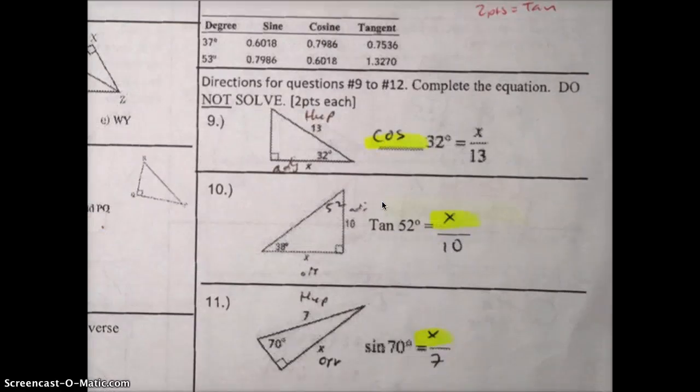Questions 9 to 12 say complete the equation, do not solve. So basically you're just setting it up. Again, start with the angle here. Identify your sides. You don't have the opposite. You have the adjacent, you have the hypotenuse, so that will be cosine. Cosine of 32 degrees equals x over 13.